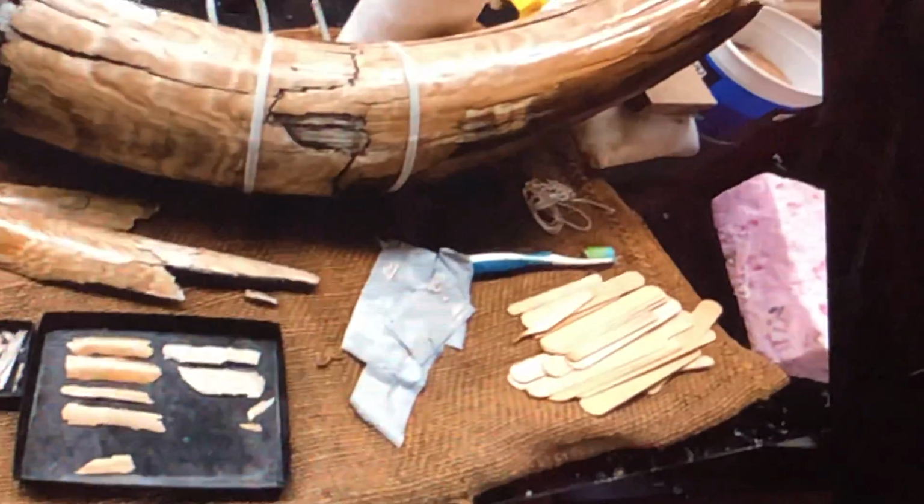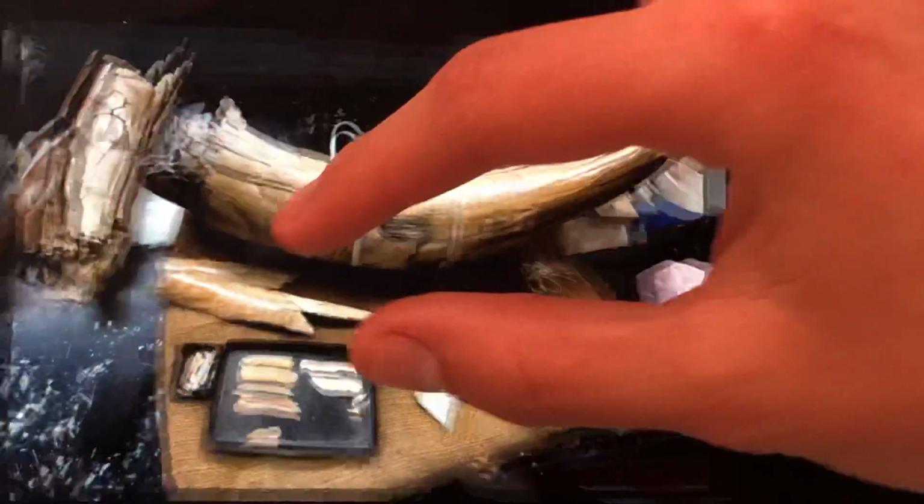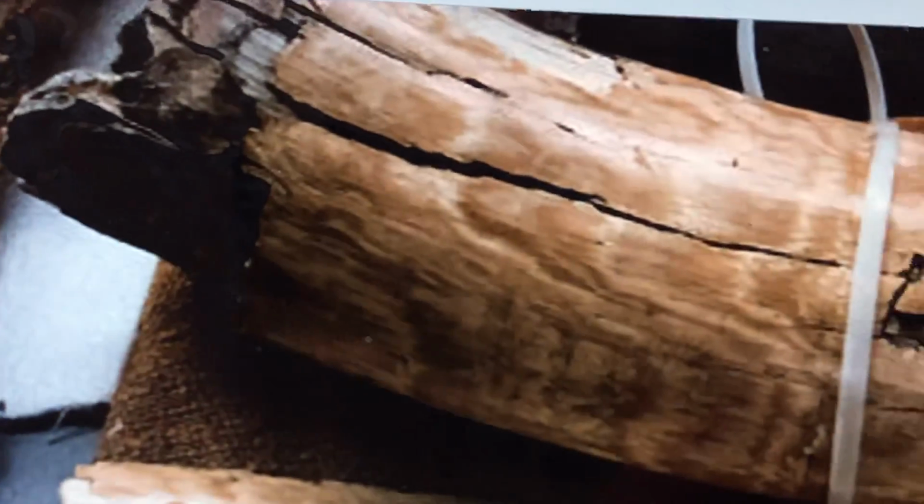So again, this is just showing the assembly of it, and if we zoom in, you can kind of see the rings on the tusk. Not really, but kind of. They're right along here.